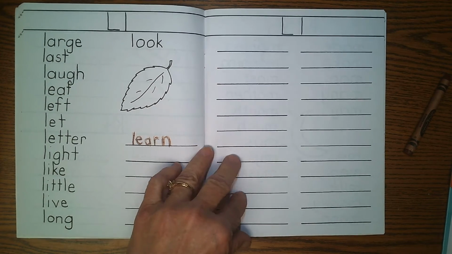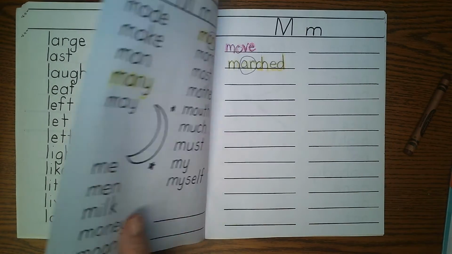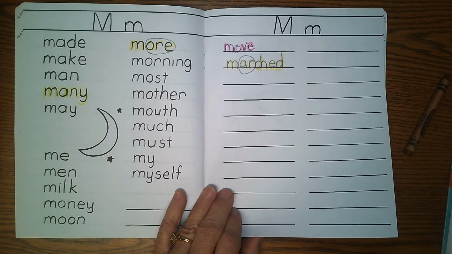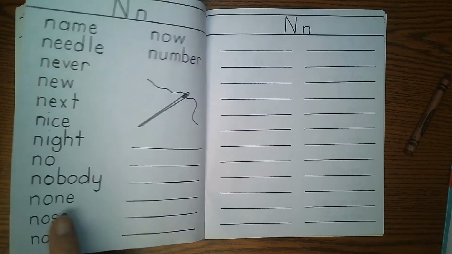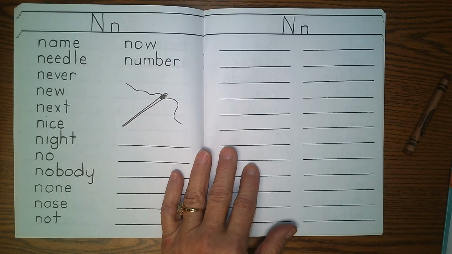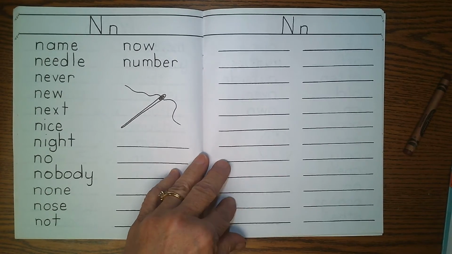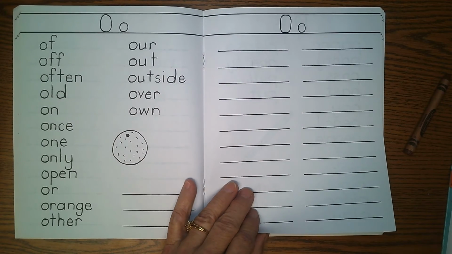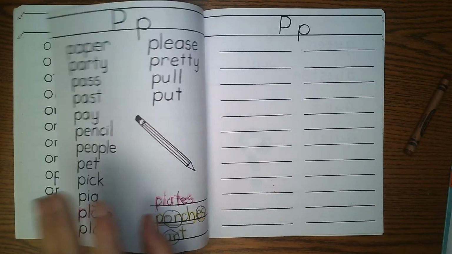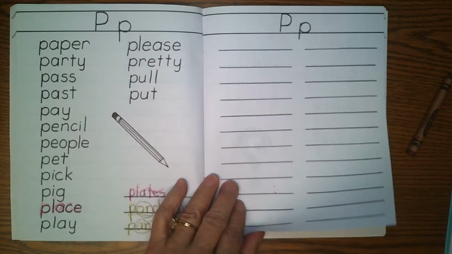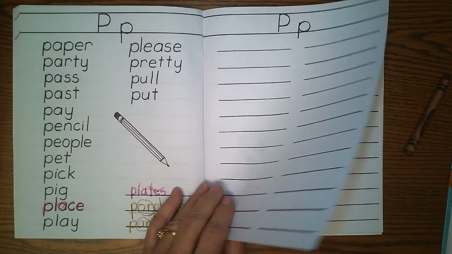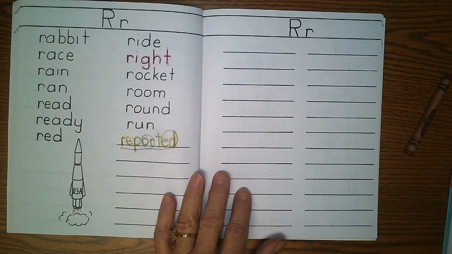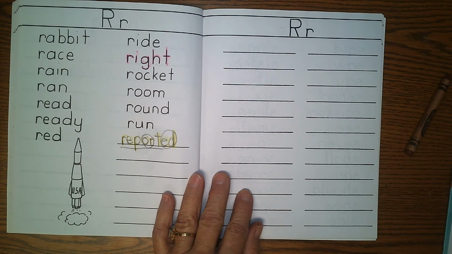Okay. Let's go to the letter M. There are no words that begin with M. The letter N, there are no words that begin with N. O, no words that begin with O. P, no words that begin with P. Q, no Q words. R, oh, here's one.